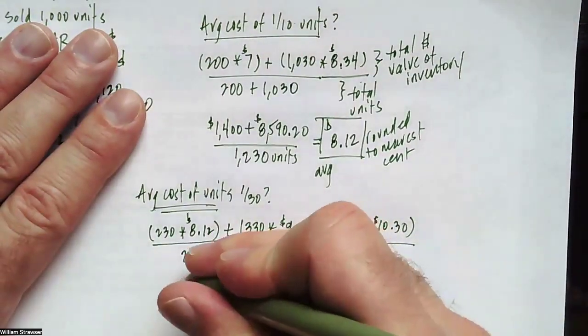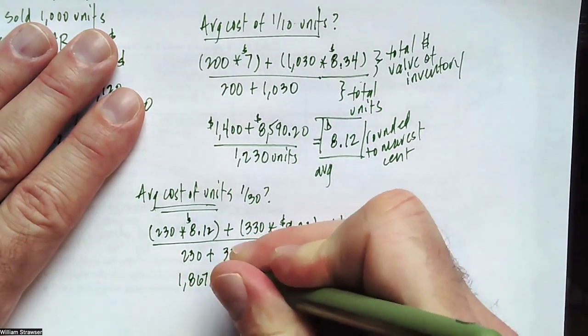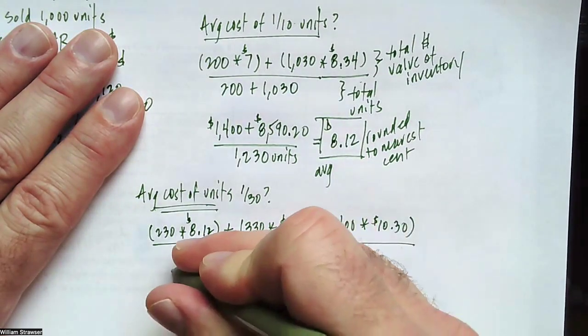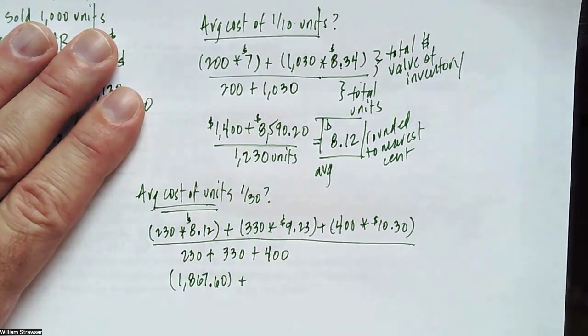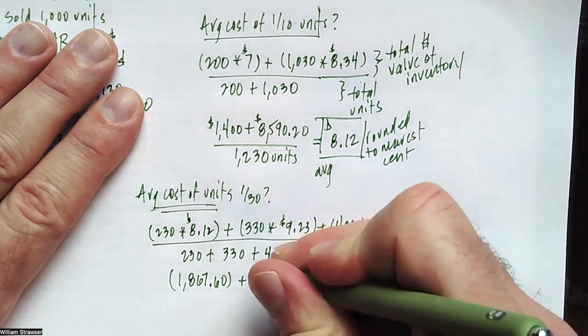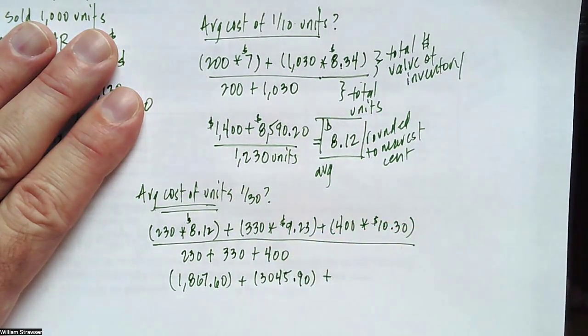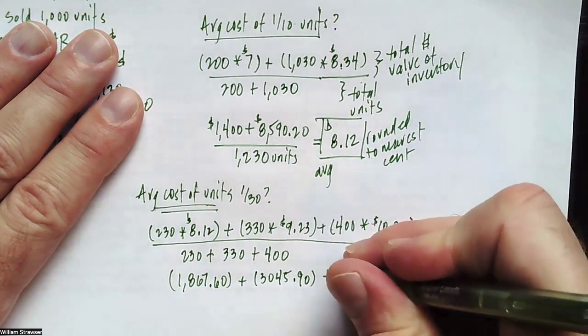230 at $8.12, 1,867.60 plus 330 times $9.23, plus 400 times $10.30.